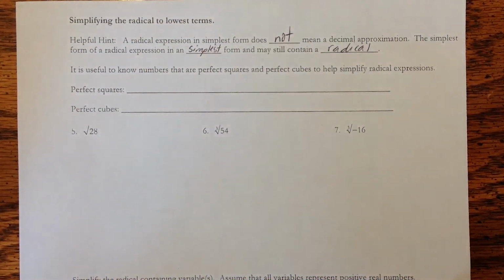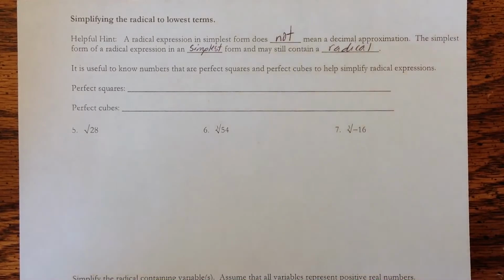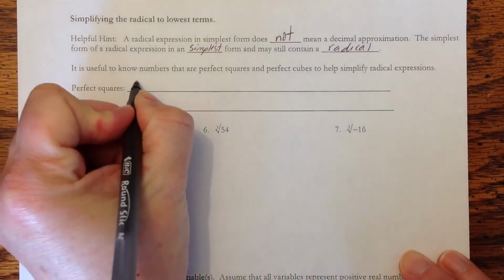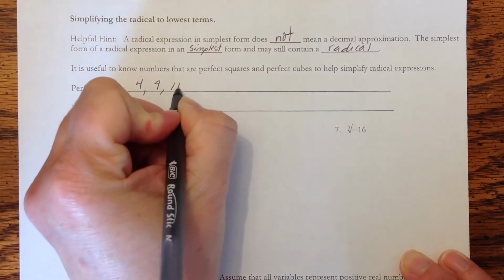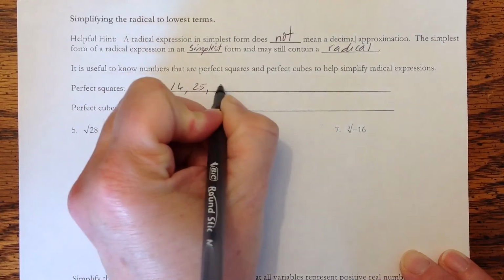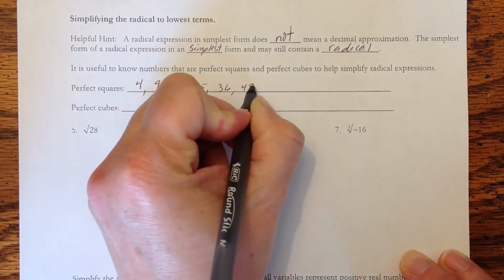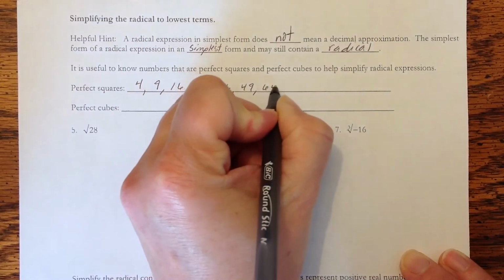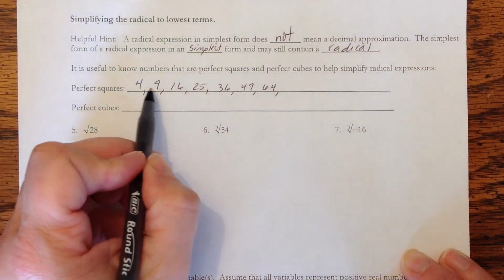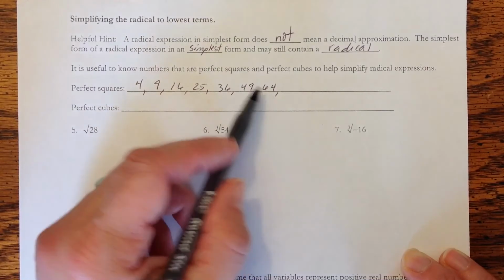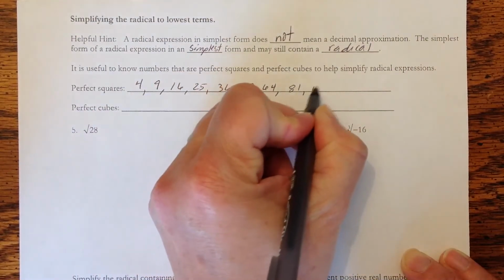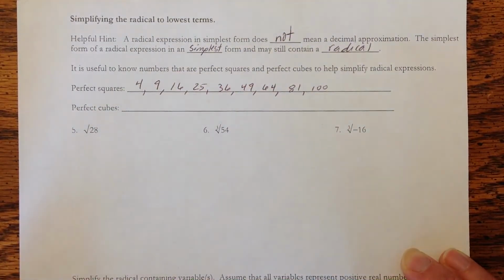Now, to help us with some of the ones going forward, we need to review our squares and our cubes. So here are squares: 4, 9, 16, 25, 36, 49, 64, right? This is 2 squared, 3 squared, 4 squared, 5 squared, 6 squared, 7 squared, 8 squared, 9 squared is 81, 100, right?